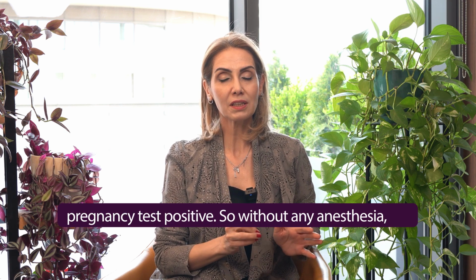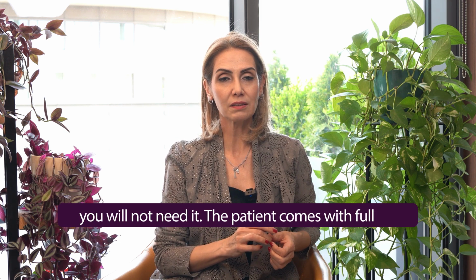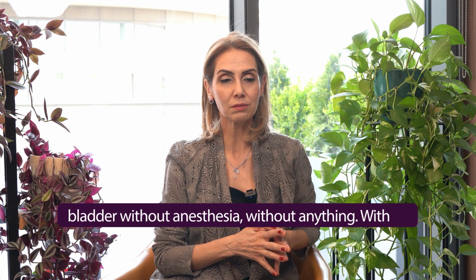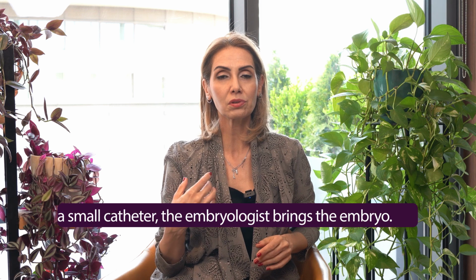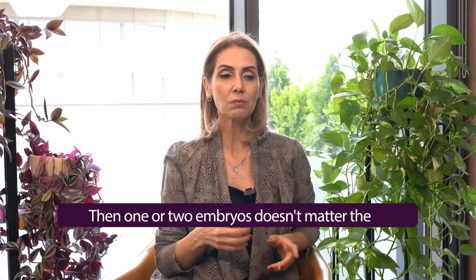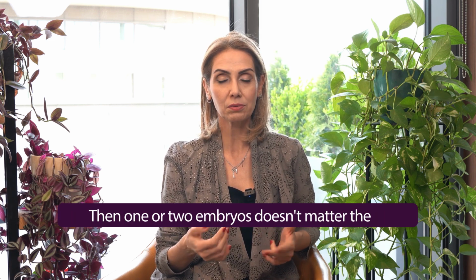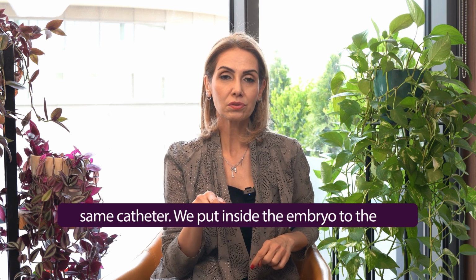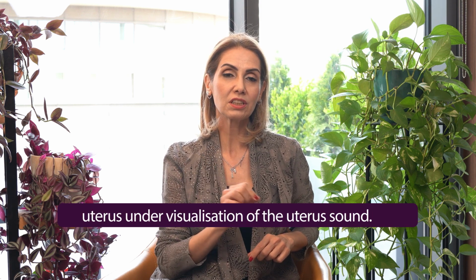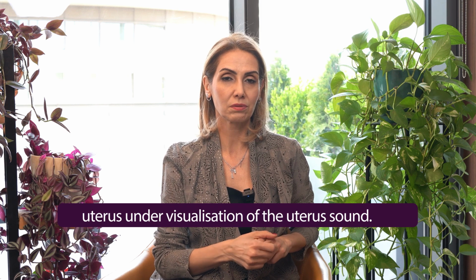Without any anesthesia, you will not need it. The patient comes with a full bladder, without anesthesia, without any pain, with a small catheter. The embryologist brings the embryo. Then 1 or 2 embryos, it doesn't matter, with the same catheter, we put the embryo inside the uterus under visualization with the ultrasound.